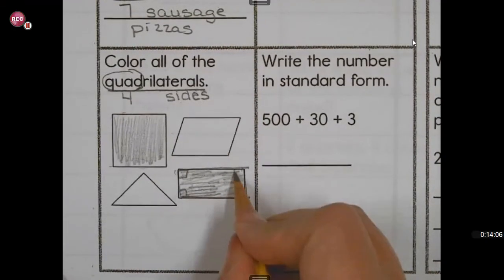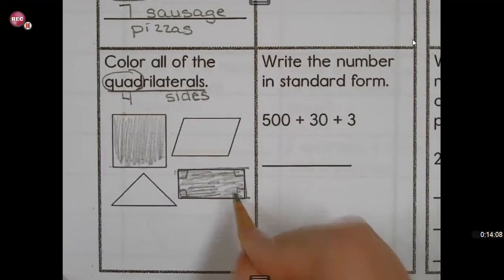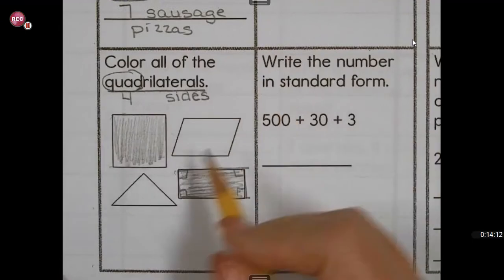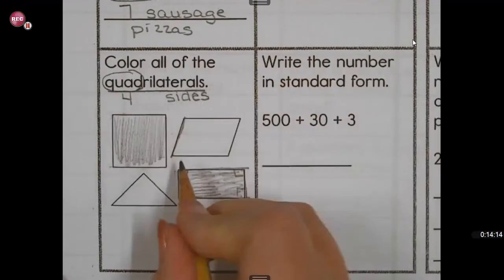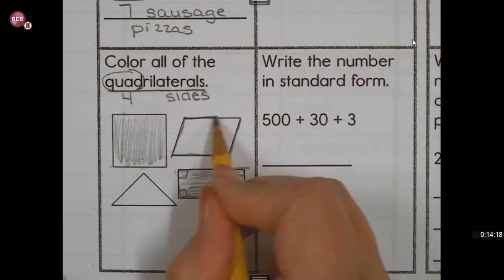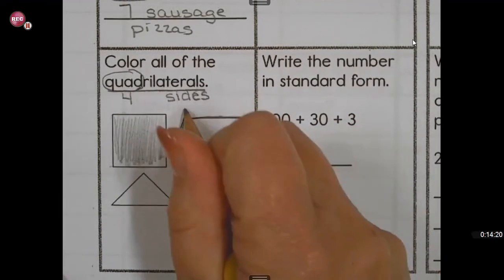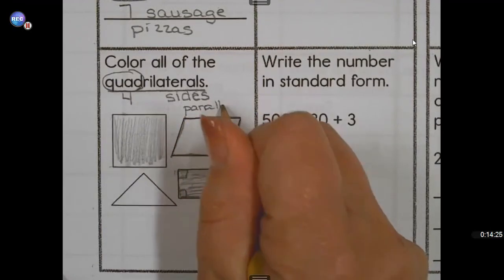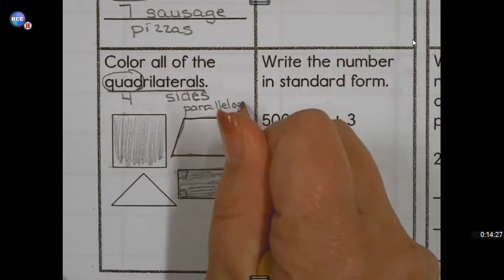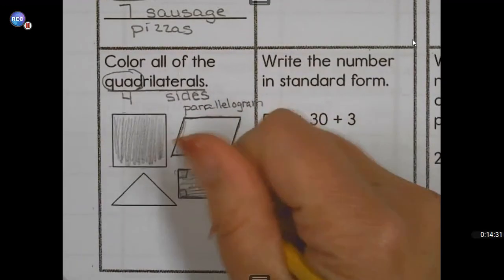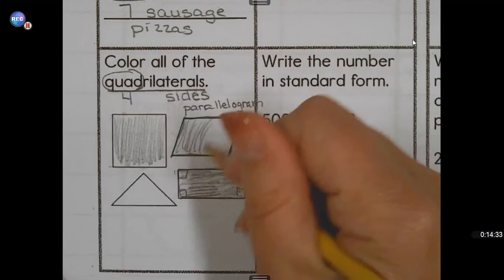And these happen to be 90-degree angle corners or right angles. And we also have another 4-sided figure. And this term may be new to you, but this is called a parallelogram. Okay, so we are also going to shade in this figure as well.